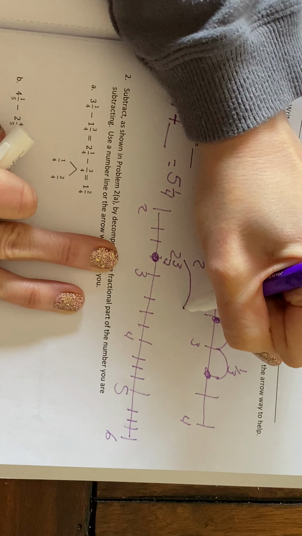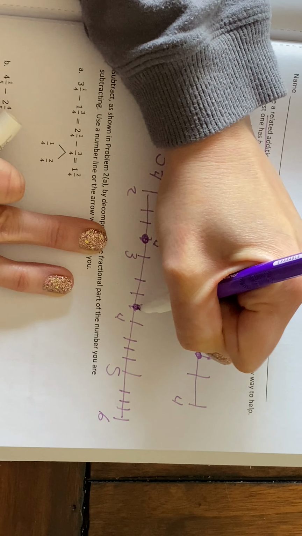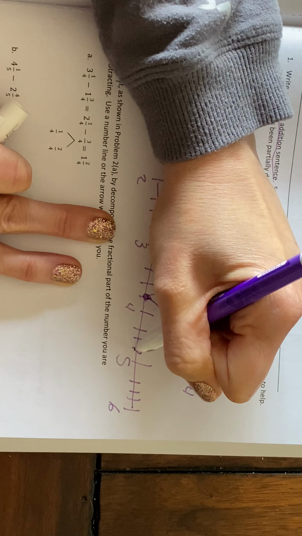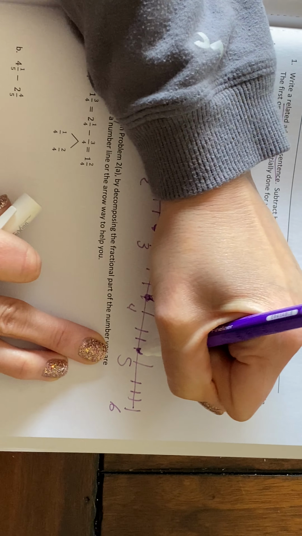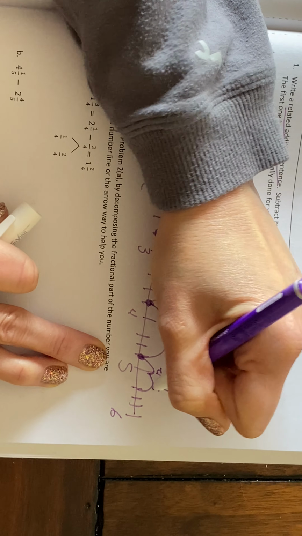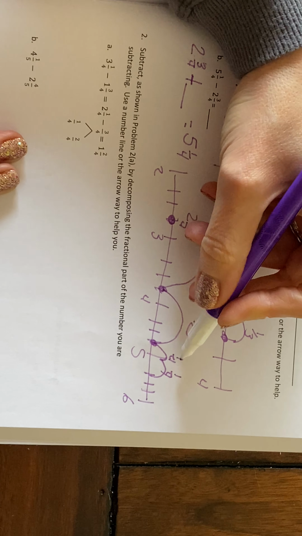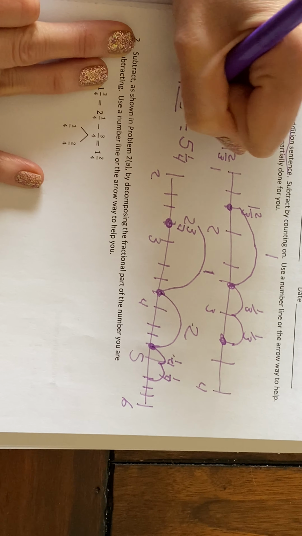And then I'm going to jump 1 whole, 2 whole. Now to get to 1/4, 1/4, and another 1/4. So I have 2 2/4 is my answer.